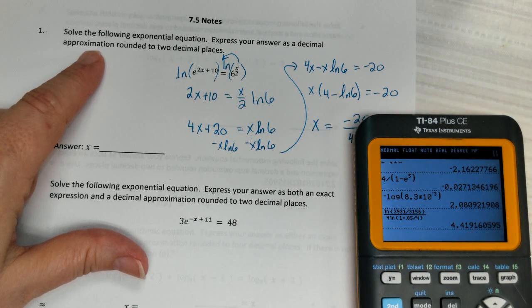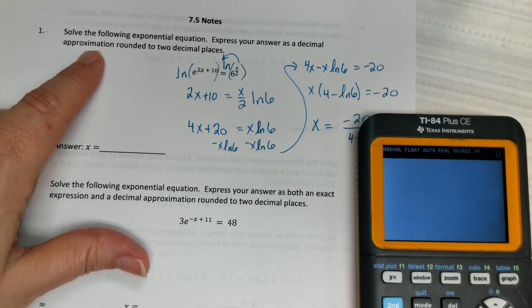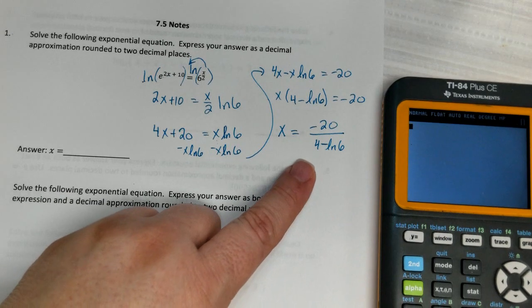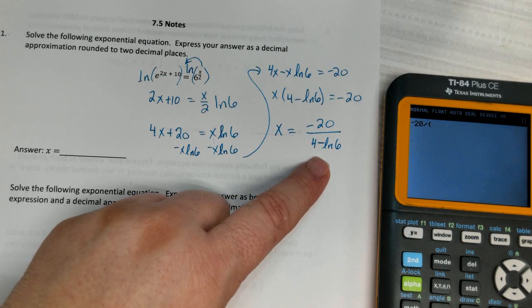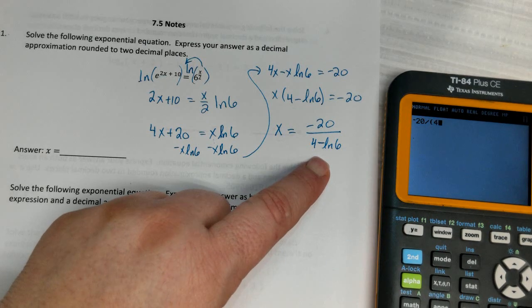So typing this in: negative 20 divided by, you want to put the denominator in parentheses, otherwise it won't give you the right answer.